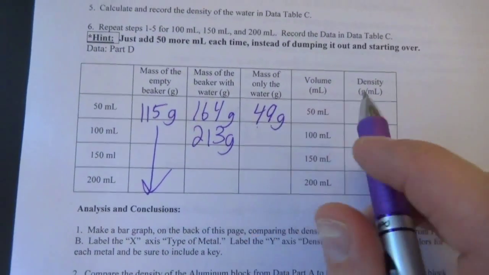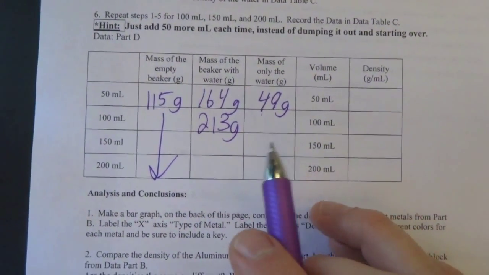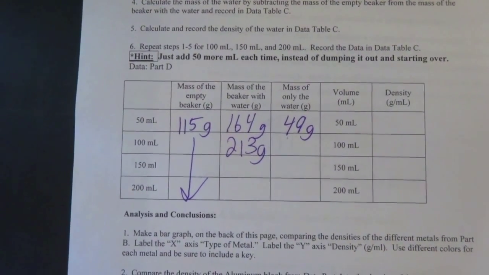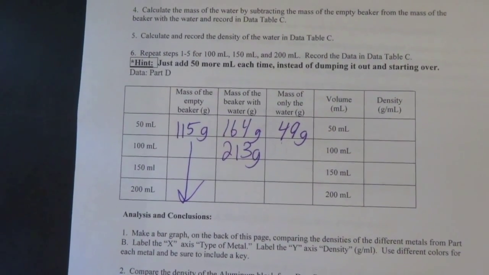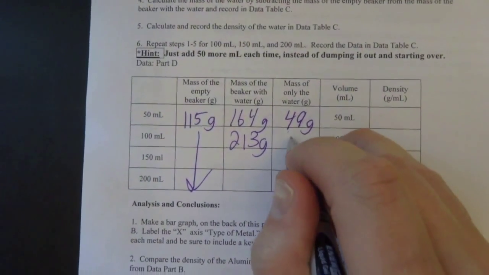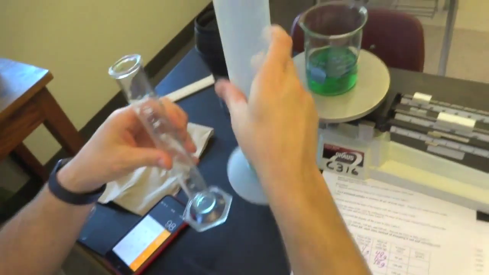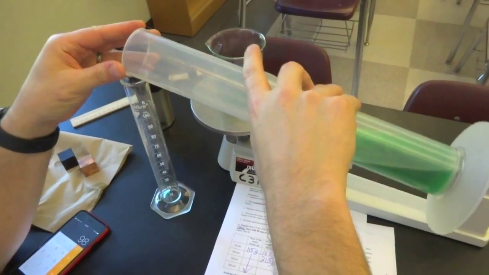Now remember, I'm going to subtract out the mass of my empty beaker, which was 115. So 213 minus 115 is 98 grams. Okay. So now I'm going to find 50 more milliliters of water in the graduated cylinder.